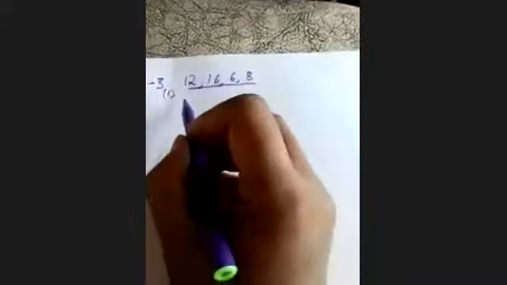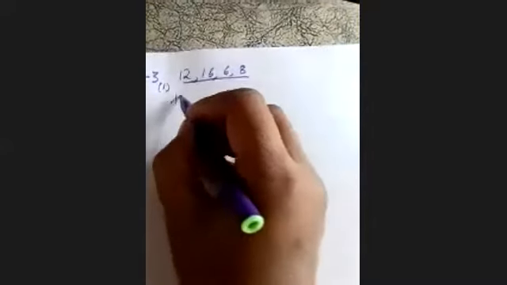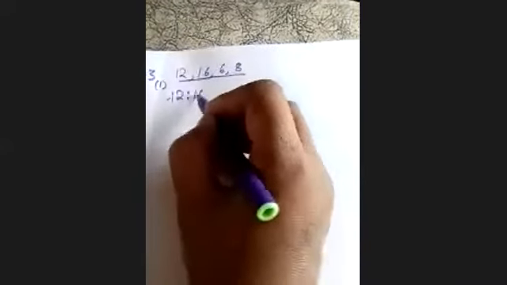Third question, first part. The numbers are 12, 16, 6 and 8. Now first write these four numbers in proportion. 12 ratio 16, then proportion 6:8.